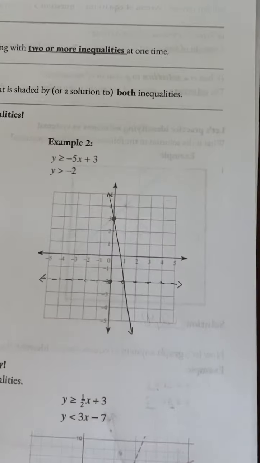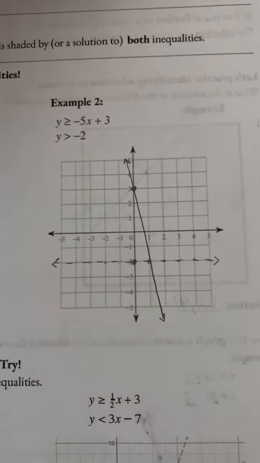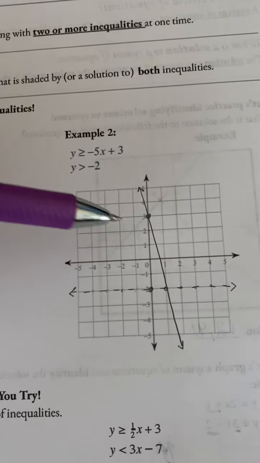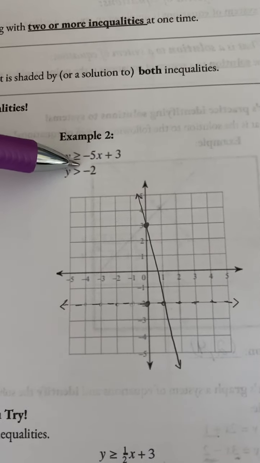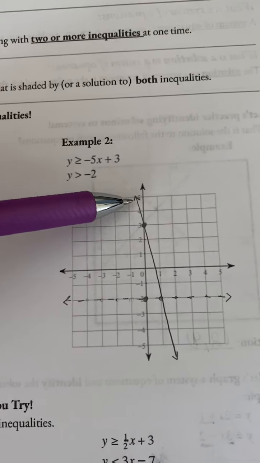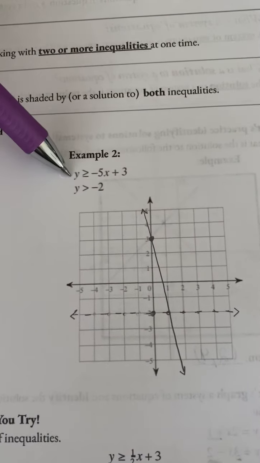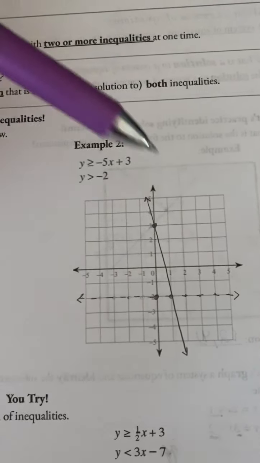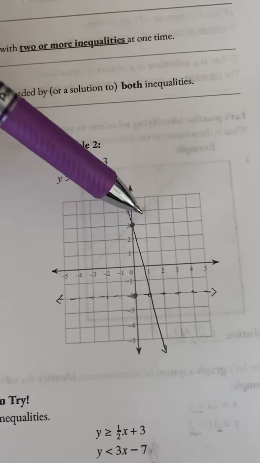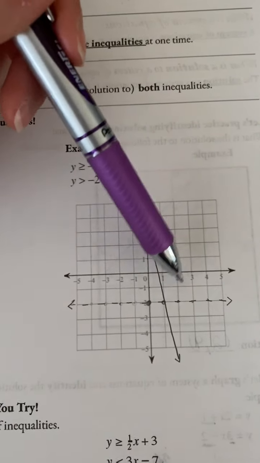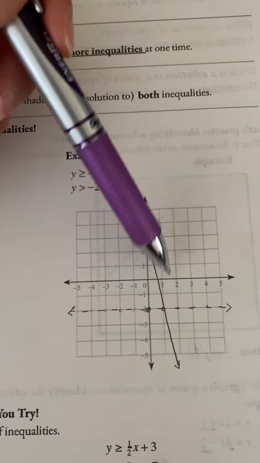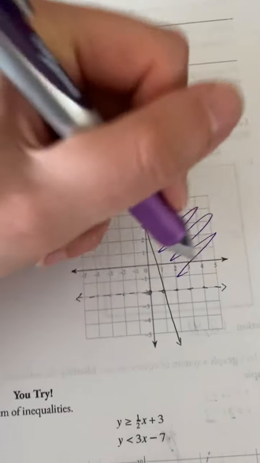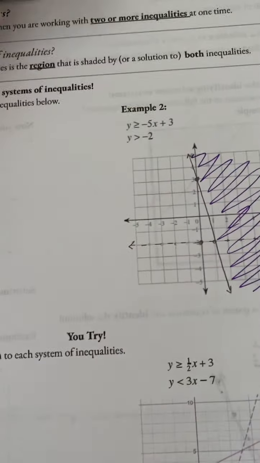Okay, so looking at example 2, we're going to do something super similar. First, we want to identify which inequality belongs to which line. Once again, I see that there is an or equal to, so I know that's going to go with the solid line. I see that this is y is greater than or equal to, so I want to shade up or to the right. Here I can see that this way is to the right and also above, so I'm going to shade this section as the solution for this inequality.